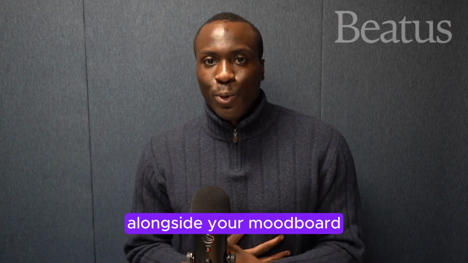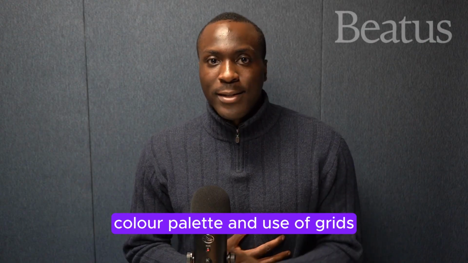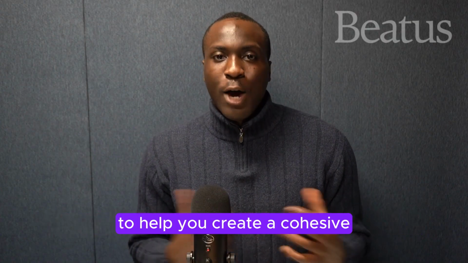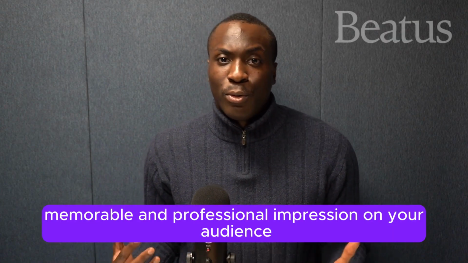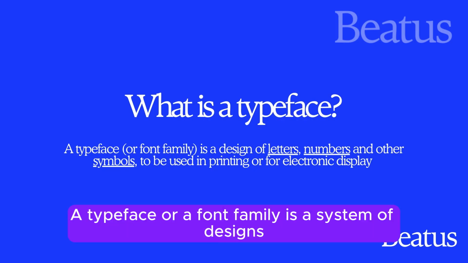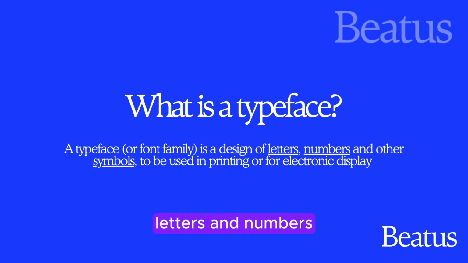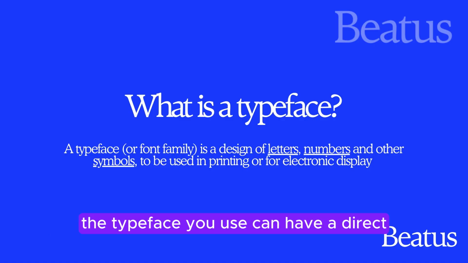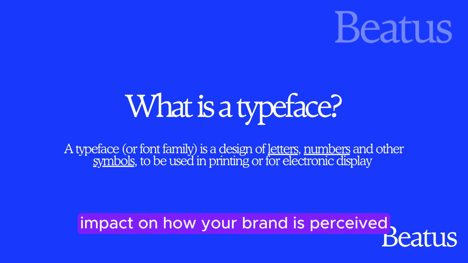Alongside your mood board, color palette, and use of grids, typography forms an important piece in the branding puzzle and helps you create a cohesive, memorable, and professional impression on your audience. What is a typeface? A typeface, or a font family, is a system of designs, letters, and numbers that can be used either electronically or in print. The typeface you use can have a direct impact on how your brand is perceived.